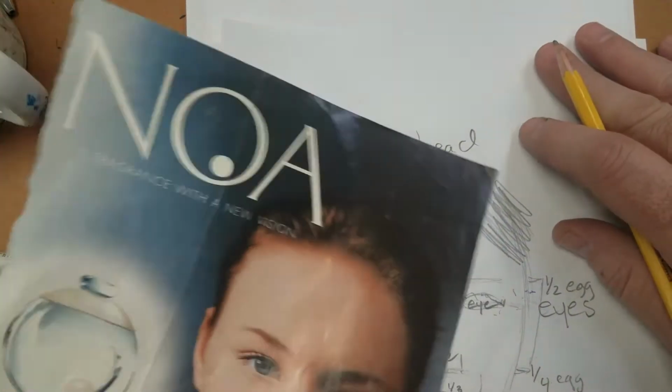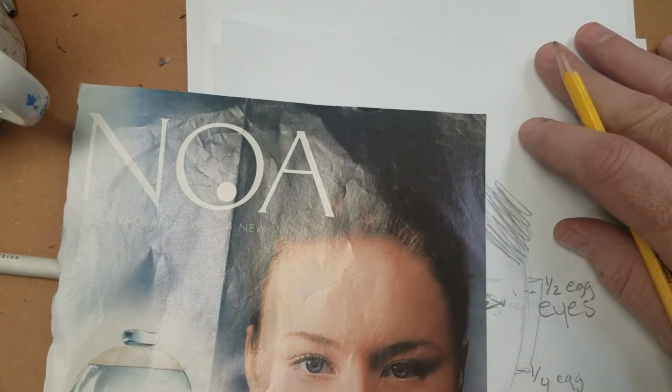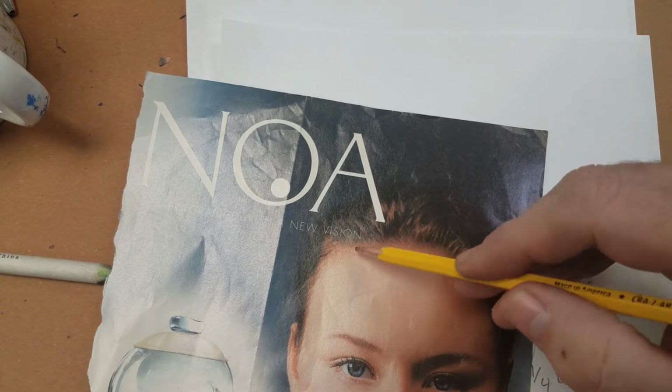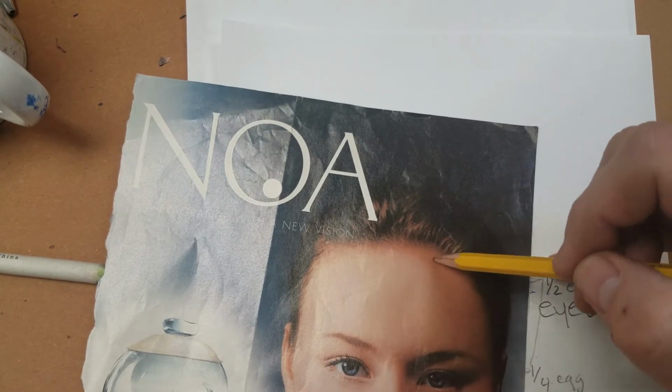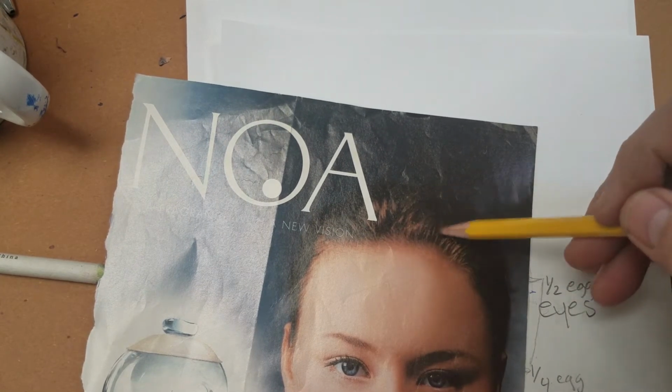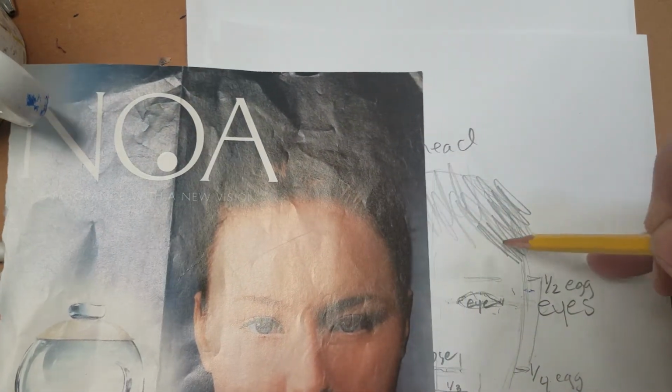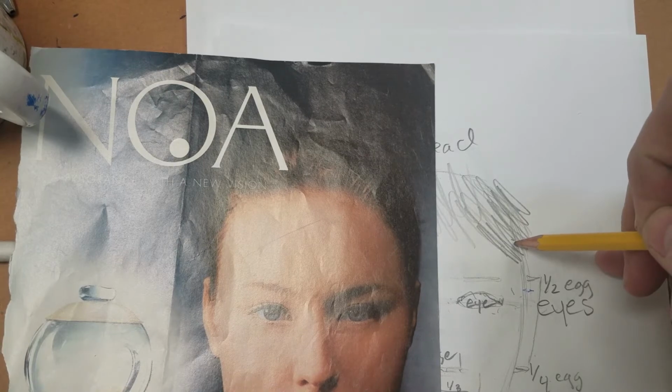It's super important, and girls know this more than anybody. Boys are learning it, I guess. But in order to make your hair look real, you have to define how it comes out of the head. You don't have to put every string of hair in there. You have to define how it comes out of the head, or where it comes out.